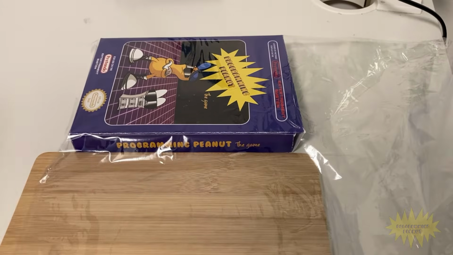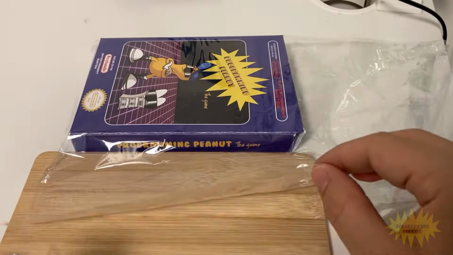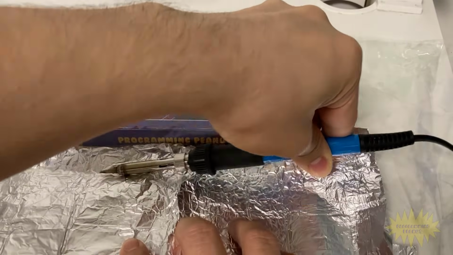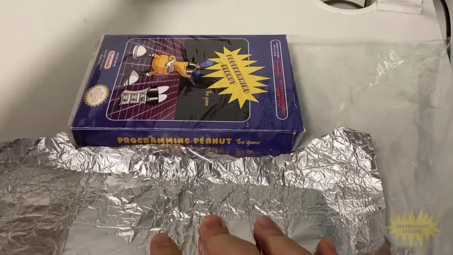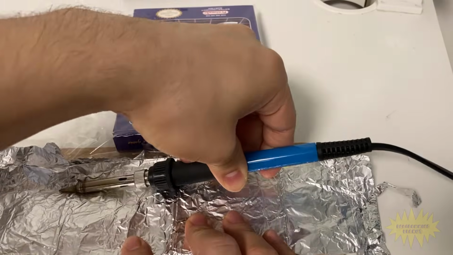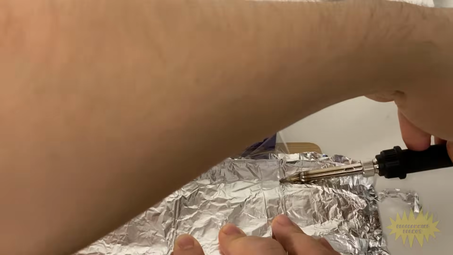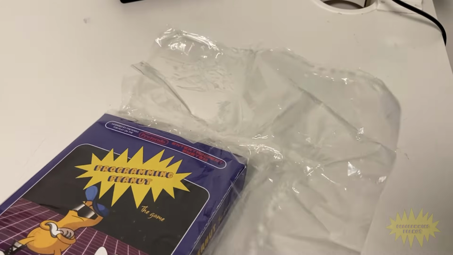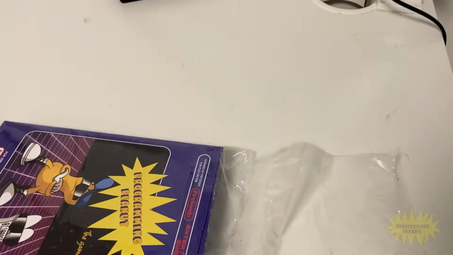I use these shrink wraps which I got on Amazon. Place the game in the bag and set it all the way to the corner. Fold a piece of aluminum foil over the plastic and use a hair straightener to seal the plastic. I didn't have a hair straightener, so I used a soldering iron instead. Cut the excess plastic, making sure not to create any holes where the game is.